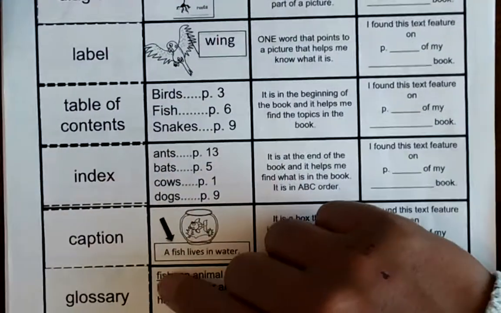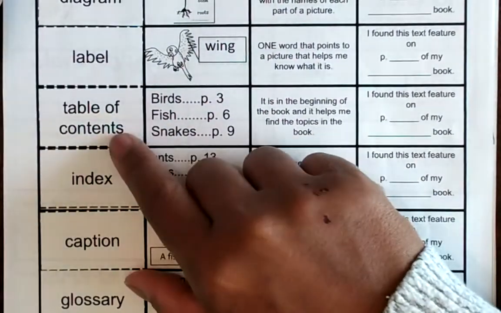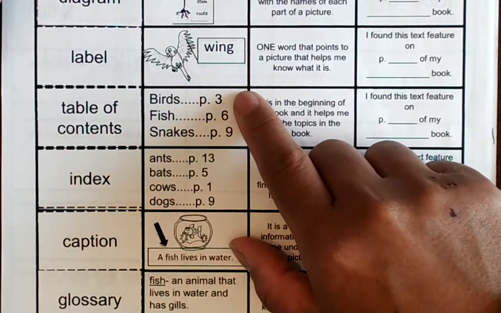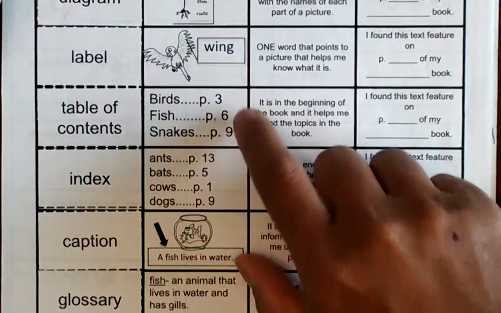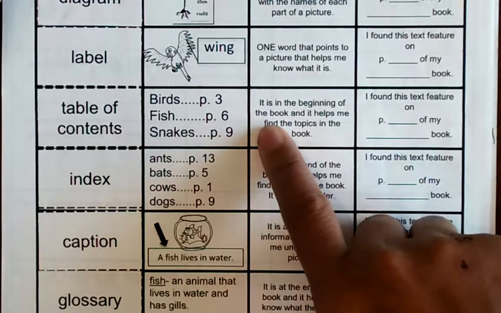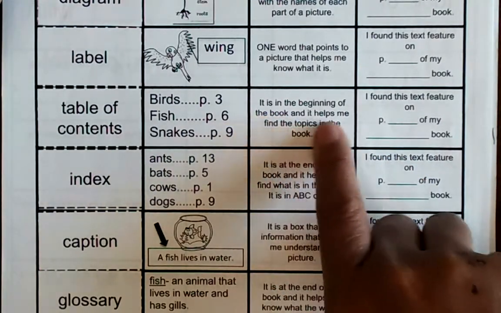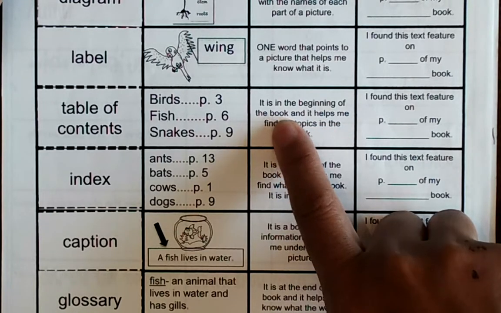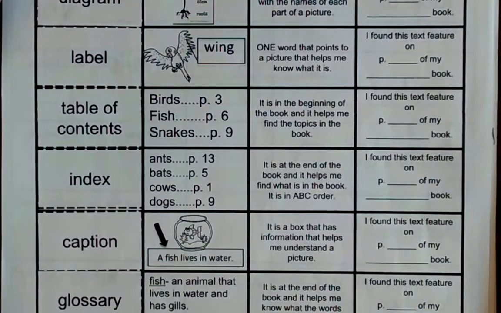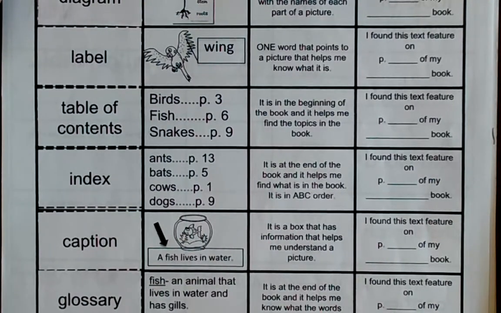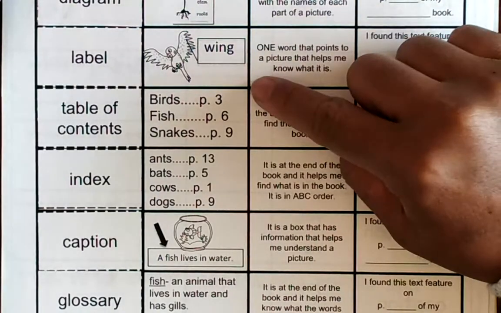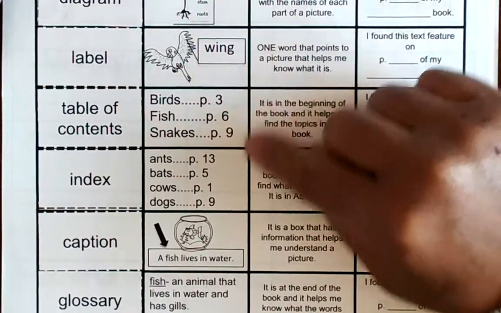Most nonfiction text features will also have a table of contents. So it'll show you on what pages you are going to find certain topics of the book. So in here it says the description. It is in the beginning of the book, which is true, and it helps me find the topics in the book. So we did this before when we read about Martin Luther King. We looked at different pages of his life and we found it all on the table of contents.